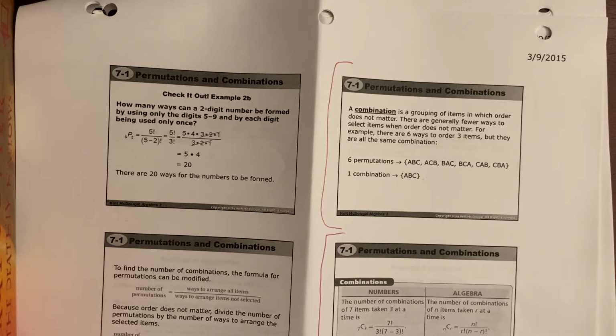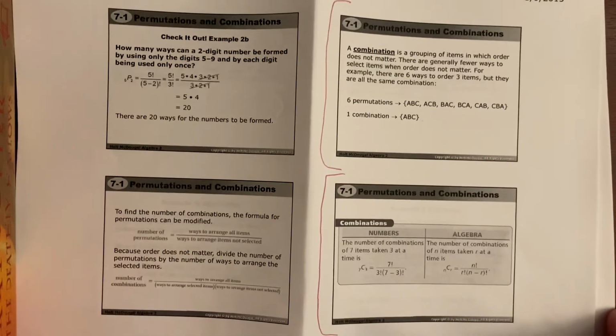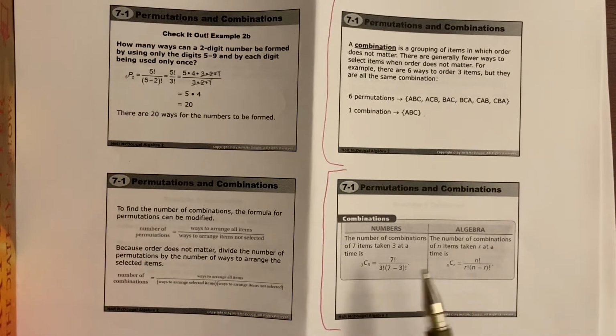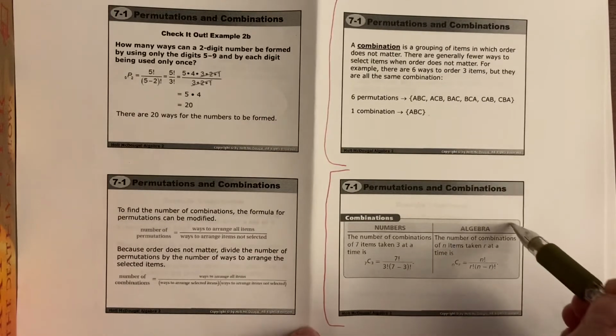All right. So we have another formula to use when we're dealing with combinations. And here it is.